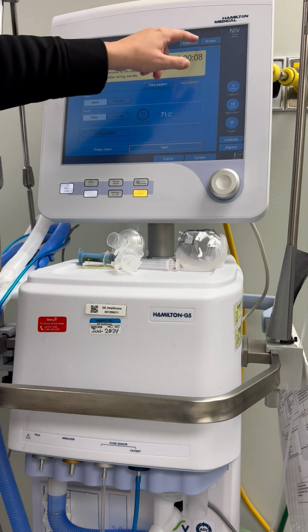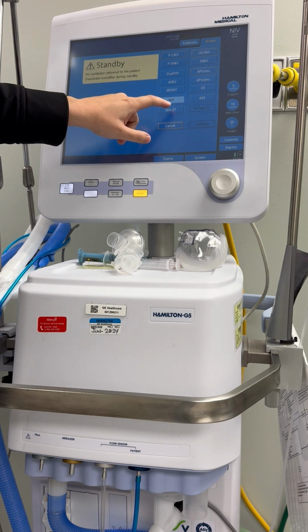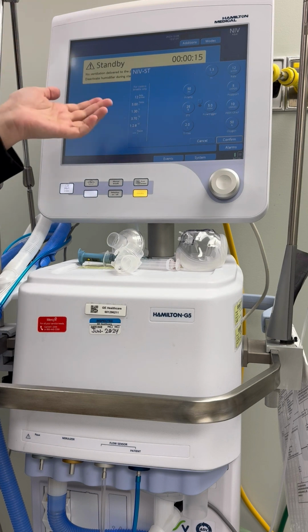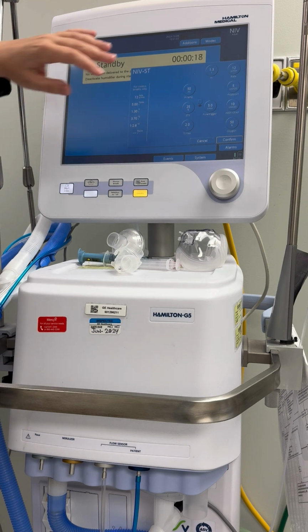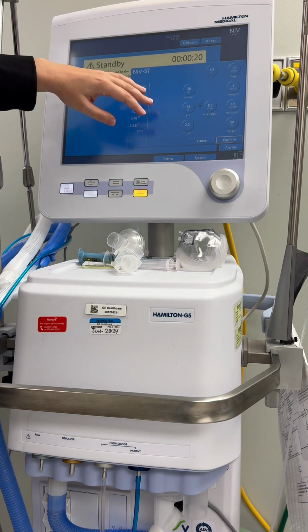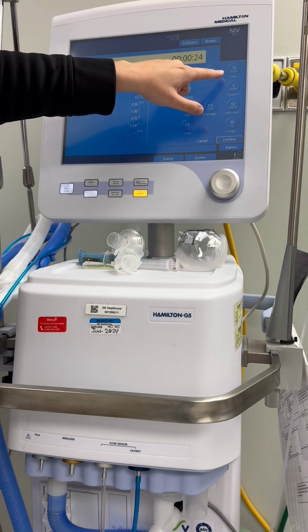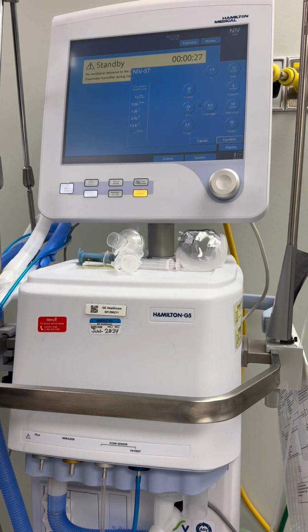So we'll go back to modes and select the NIV ST. Continue. Now a little bit different screen here. So you notice you do not have a backup ventilation mode. Instead, your patient has a backup respiratory rate. So that respiratory rate right now is set to 12, still 5 of pressure support, 10 of PEEP or CPAP, and then 50% FiO2. You still have your flow trigger, you have an inspiratory time, and you have your expiratory sensitivity, your I time max, and your ramp.